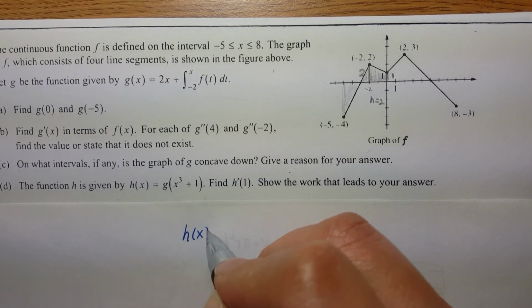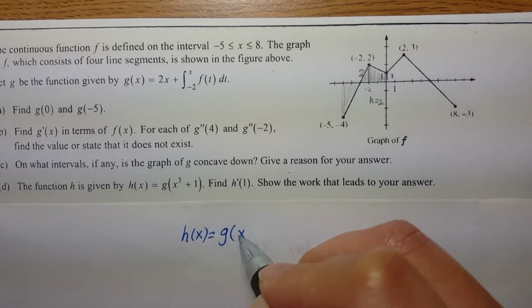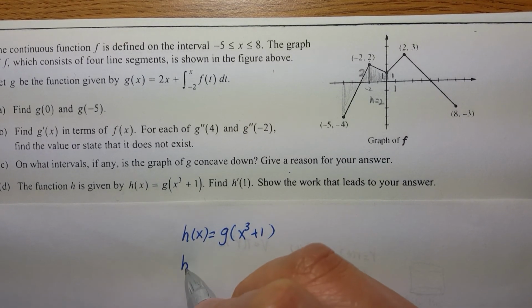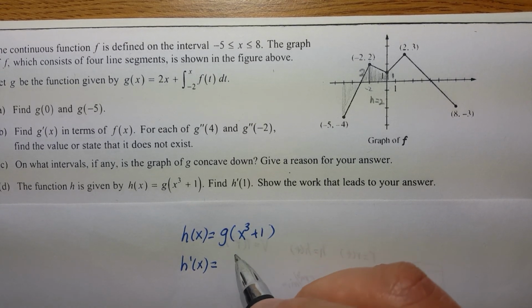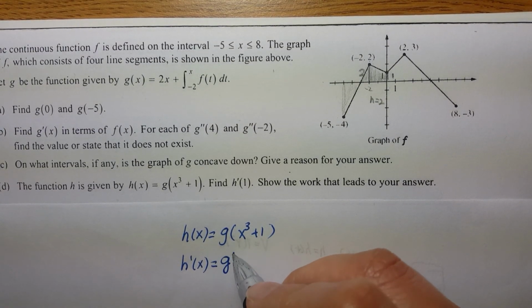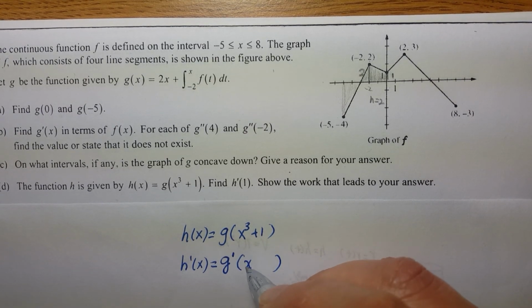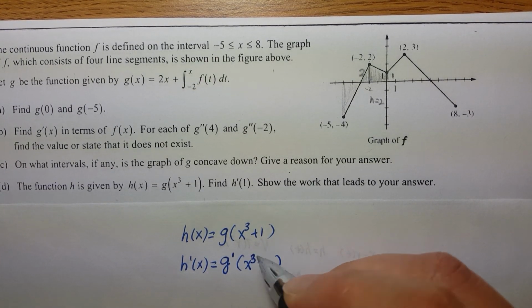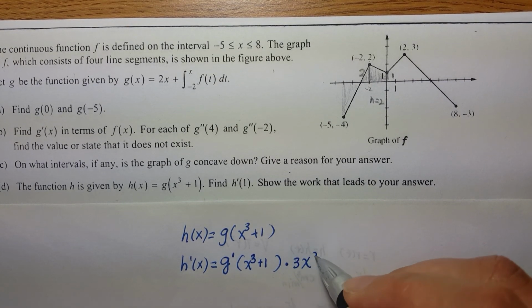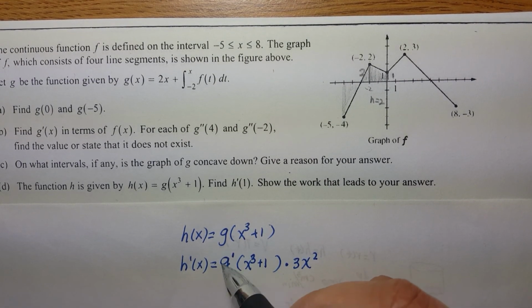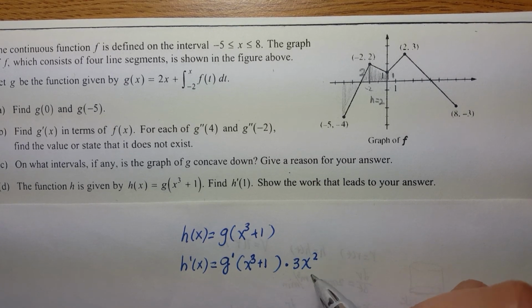So h of x equal to g of x cubed plus 1. So h prime of x equal to, you have an outer function and inner function, so we have to use chain rule. Derivative of the outer function, and you keep the inside the same, and then multiply by the derivative of the inner function, which is 3x squared. Derivative of the outer function times the derivative of the inner function.